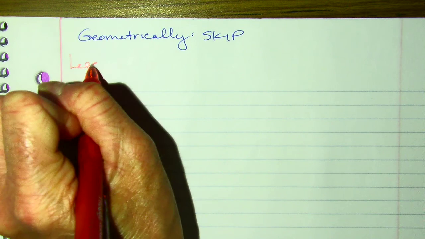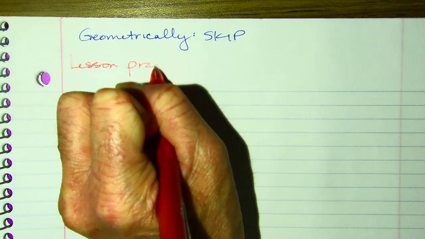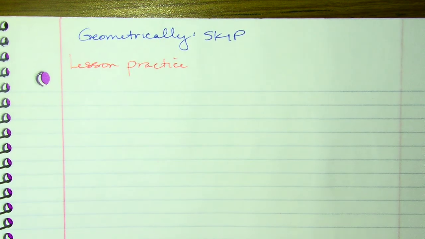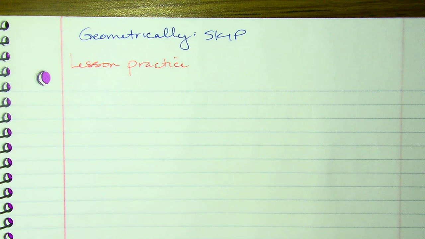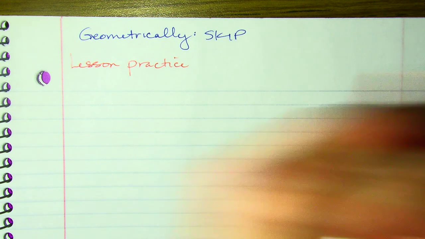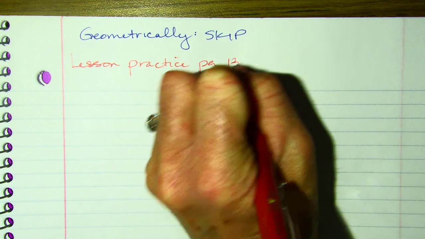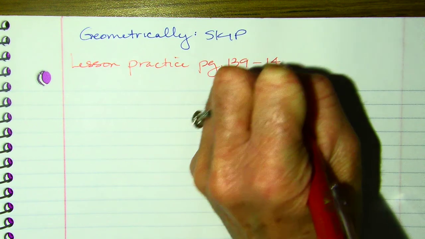So let's jump into lesson practice, which begins on page 139 and goes to page 140.